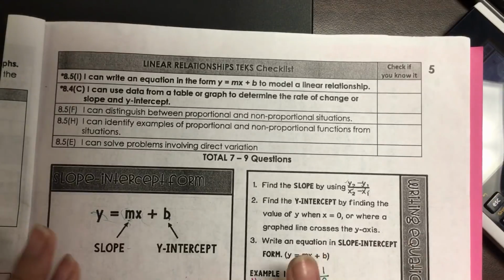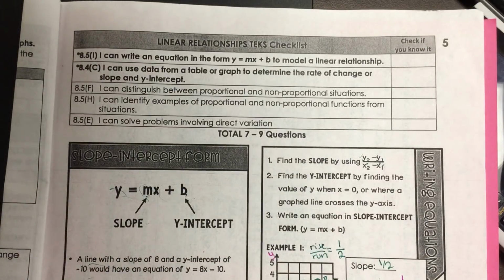So when you're finished, make sure that you have your entire booklet complete at this point, and then go ahead and start the quizzes.